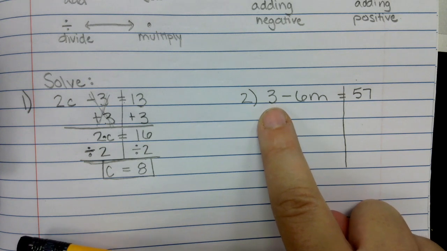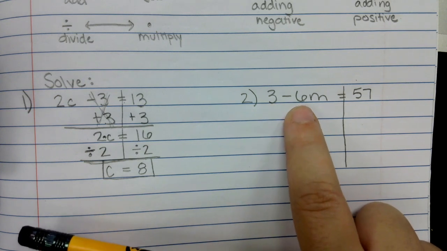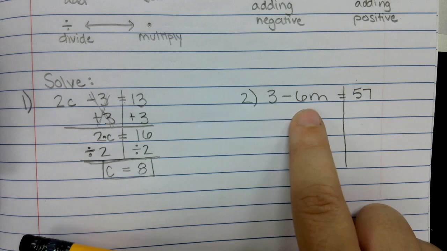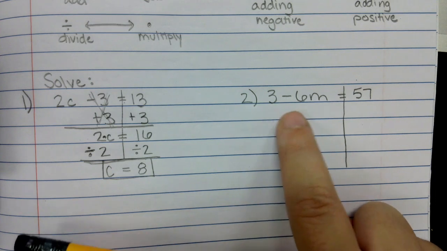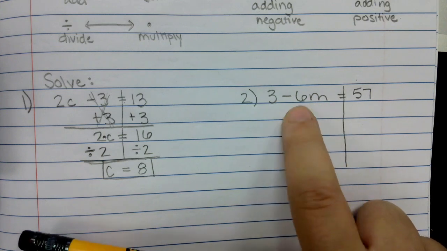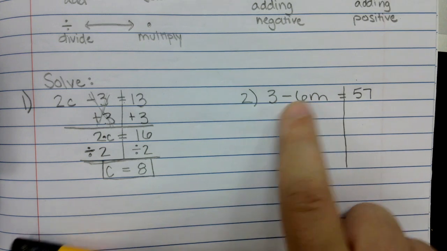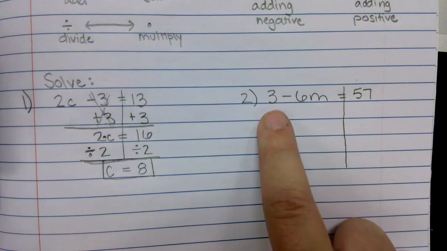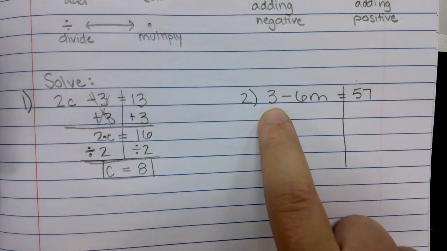So we're really just looking at a positive 3. And to get rid of a positive, we do a negative, or we subtract. And again, if we do it on one side, we do it on the other side. 3 minus 3 is 0. We don't need to write the 0. So when I bring this down, I'm bringing down 6m. But that minus sign has gone through this beautiful transformation, and it came out a negative sign.